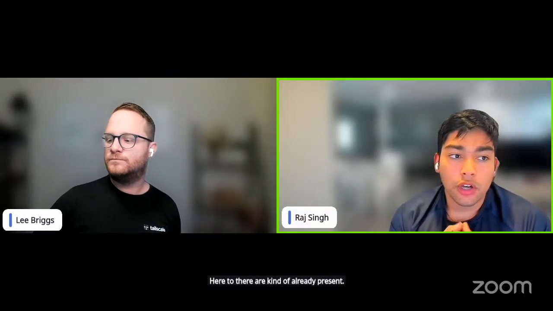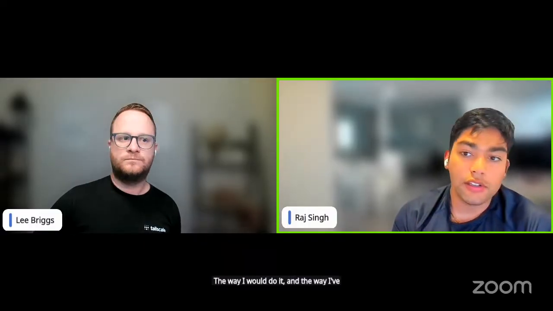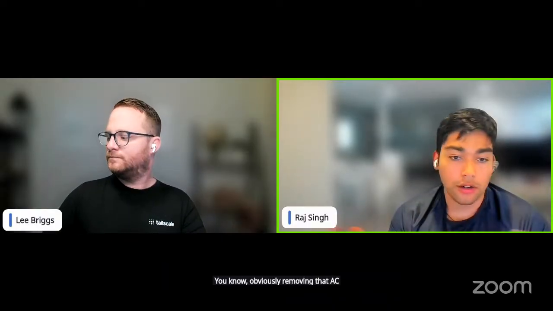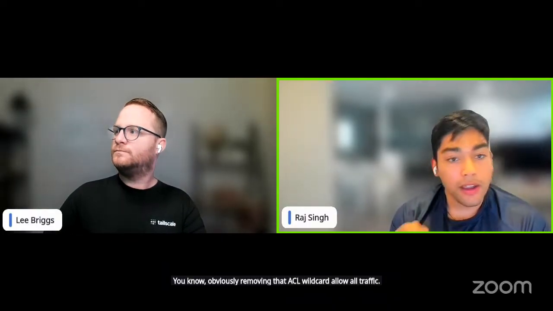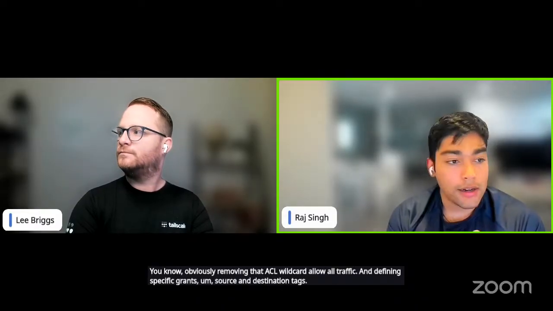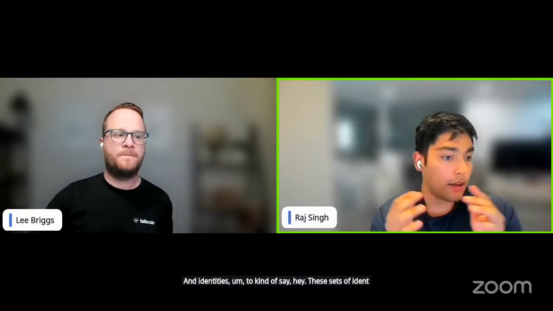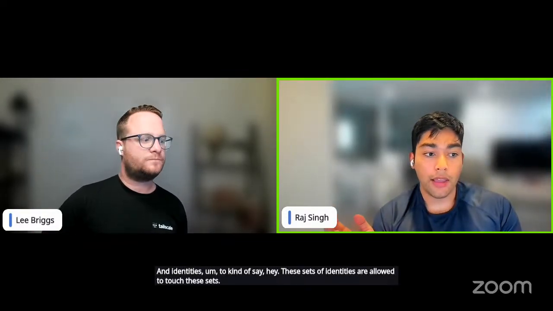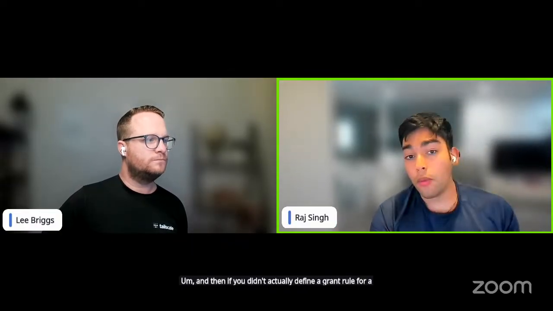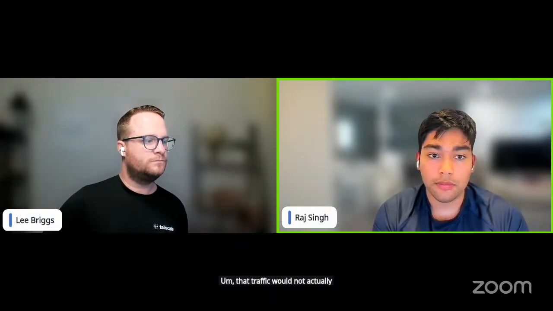The way I would do it, and the way I've seen other customers do this, is removing that ACL wildcard that allows all traffic, and defining specific grants, source and destination tags, and identities, to say these sets of identities are allowed to touch these sets. If you didn't define a grant rule for a connection you don't want to happen, that traffic would not be allowed to happen.